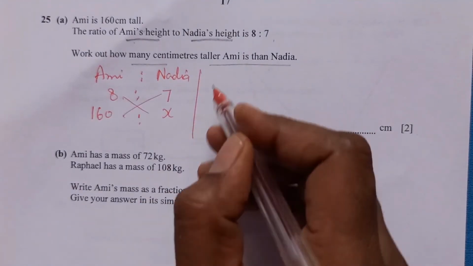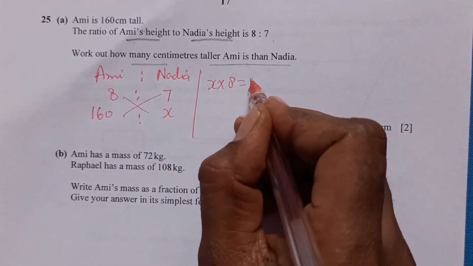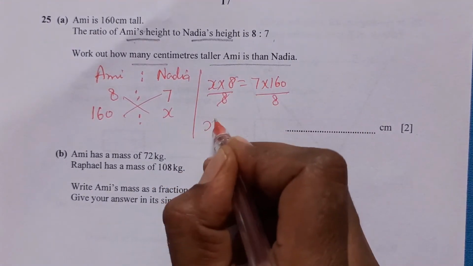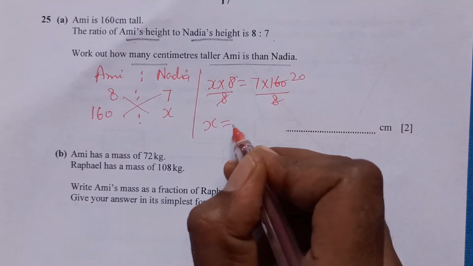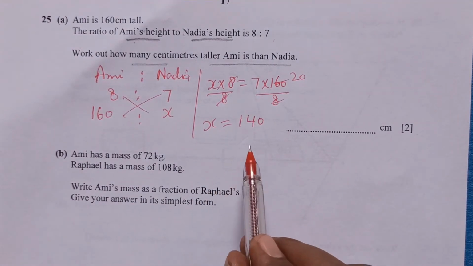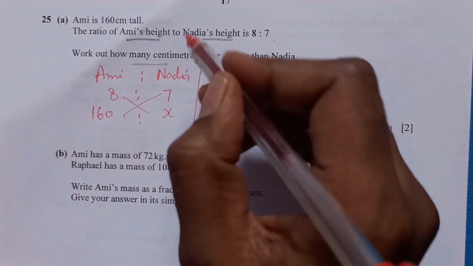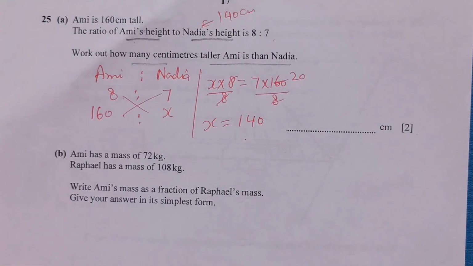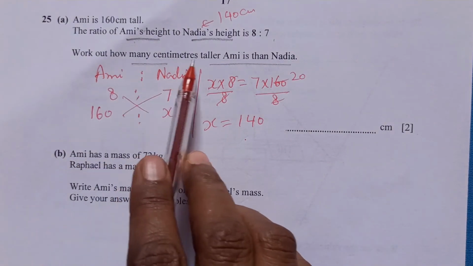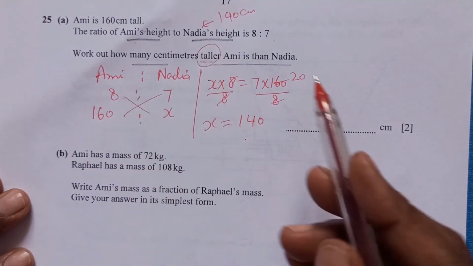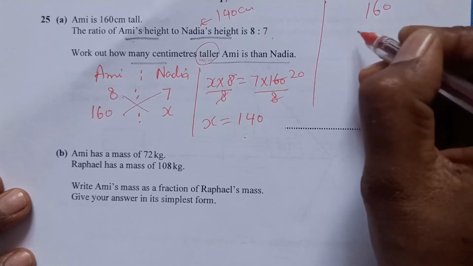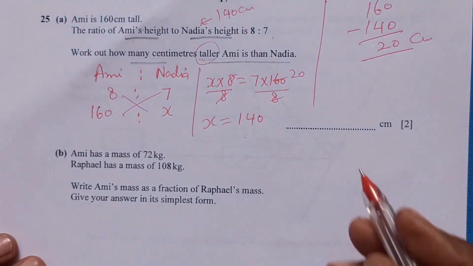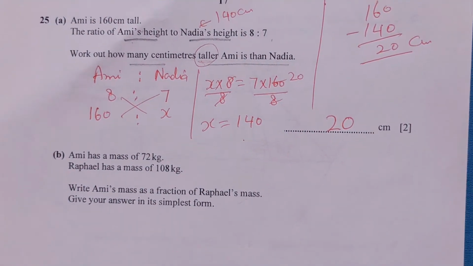If you cross multiply, you get x times 8 equals 7 times 160, then divide by 8 on both sides. So x is 7 times 20, which is 140. This is Nadia's height, so Nadia's height is 140 centimeters. But the question is, work out how many centimeters taller. That means we need the difference. So 160 minus 140 is 20 centimeters, right? So the final answer is 20 centimeters.